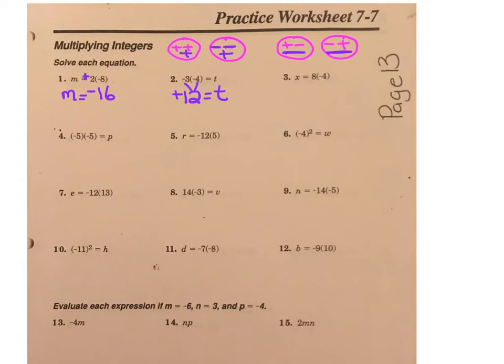Take a moment and apply the rules to the remaining problems in this section. Please complete 1 through 12 and turn the video back on when you're ready to check your work.